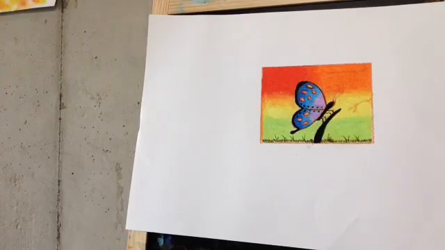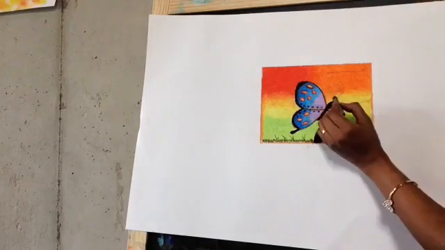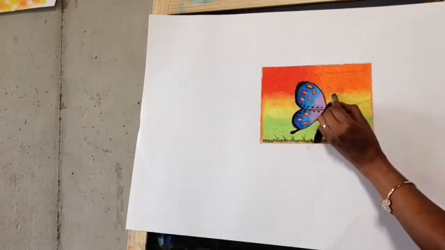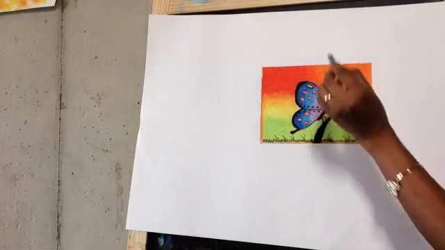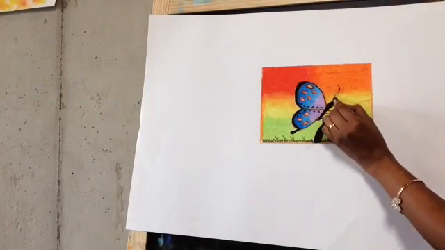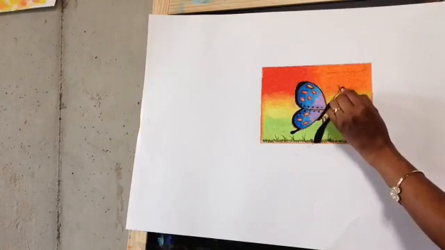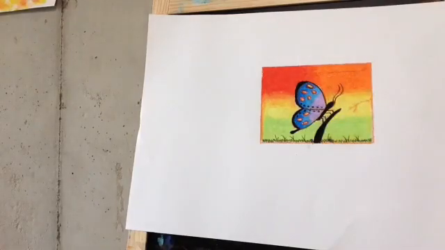So after this, we are going to do the antenna at the top very carefully. Very, very careful. We don't want to do too big antenna. It's very thin.